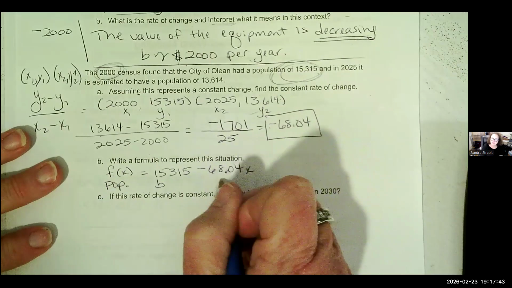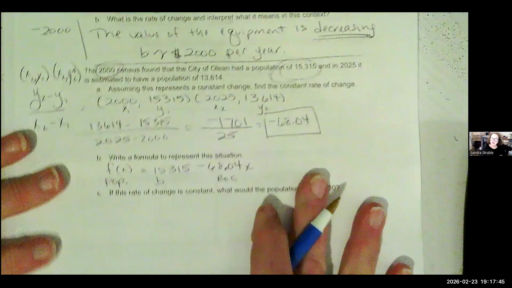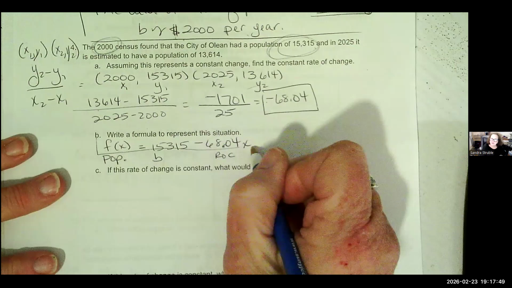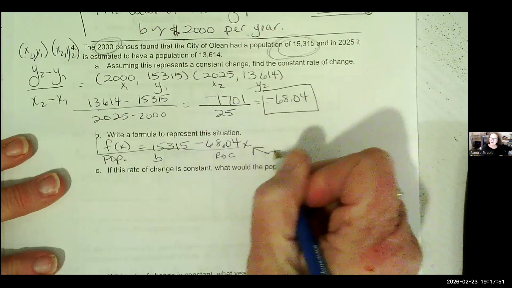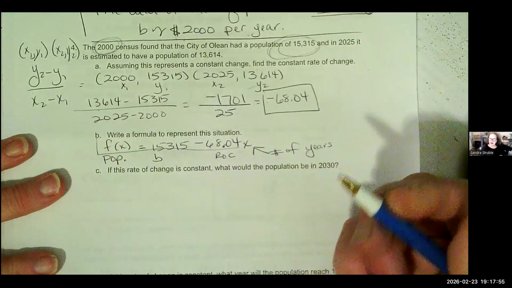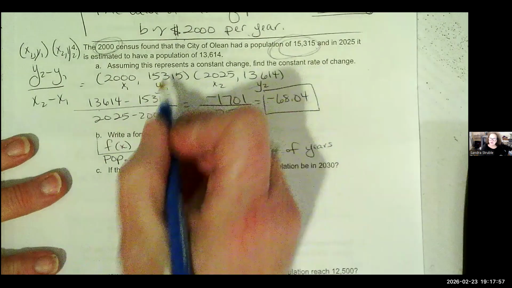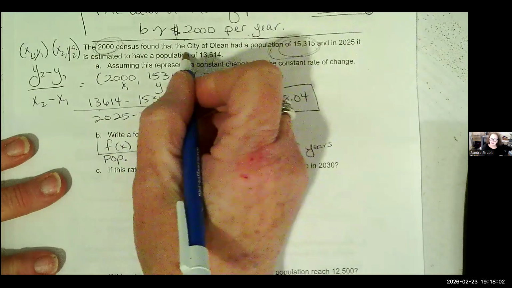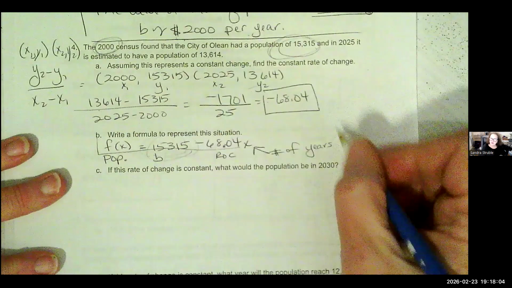And this is your rate of change. So there's my answer. One thing you need to know is the x is the number of years after the initial value, after the 15,315 happened, and that happened in 2000. Number of years after 2000.